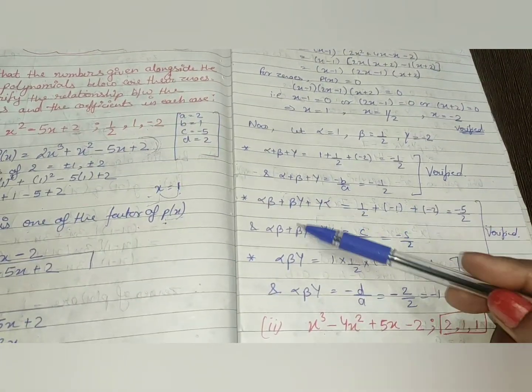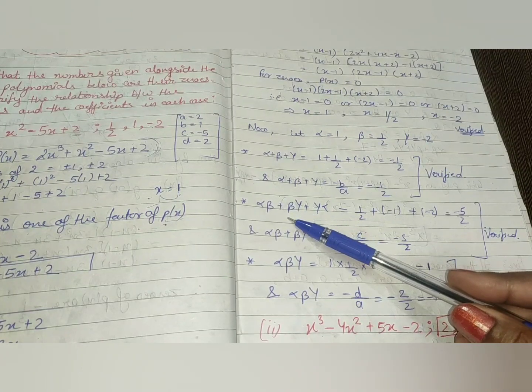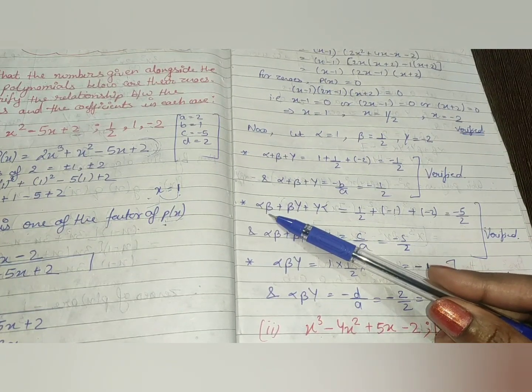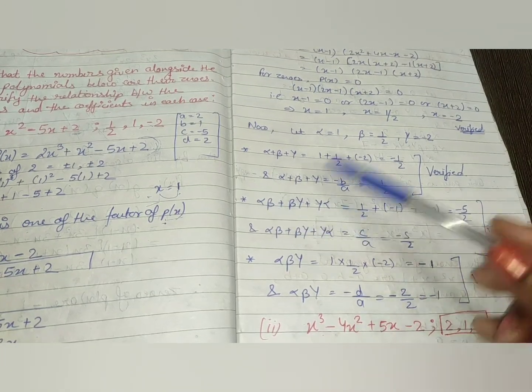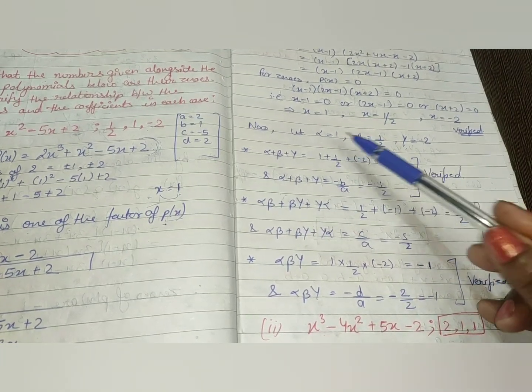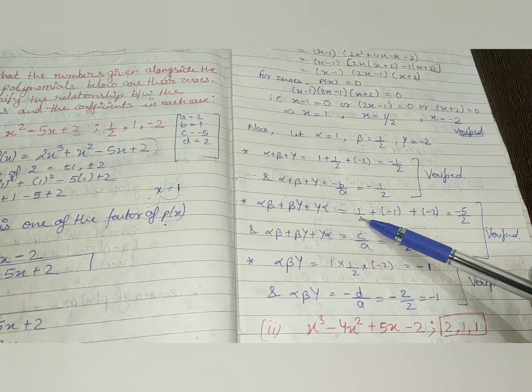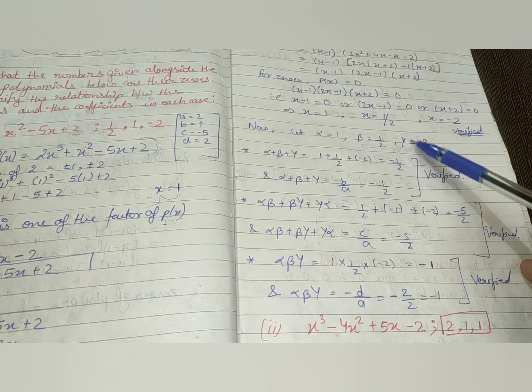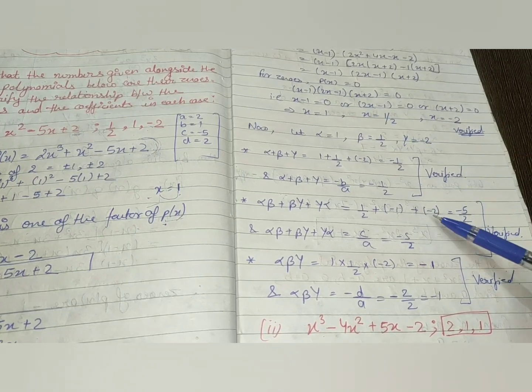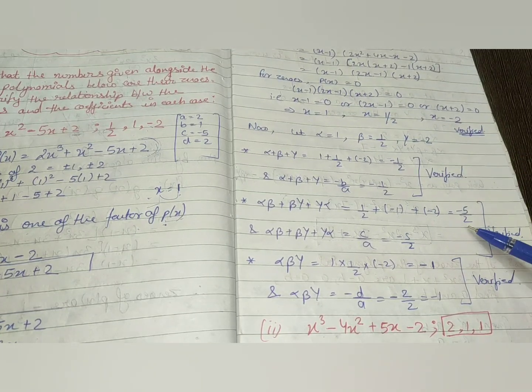Secondly, sum of the product of two consecutive zeros, that is alpha beta plus beta gamma plus gamma alpha. Now put the values. Alpha beta means product of these two. So when I'm multiplying these two, I'll get it as 1 upon 2. Product of these two means minus 1. Product of these two means minus 2. So when I'm solving this, I will get minus 5 upon 2.